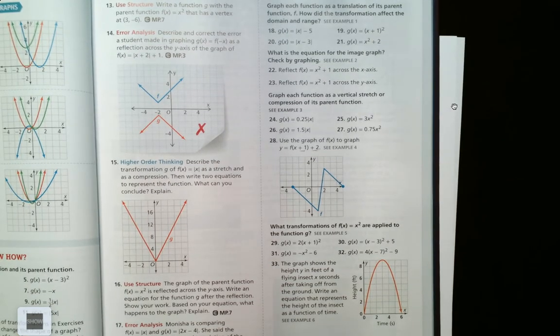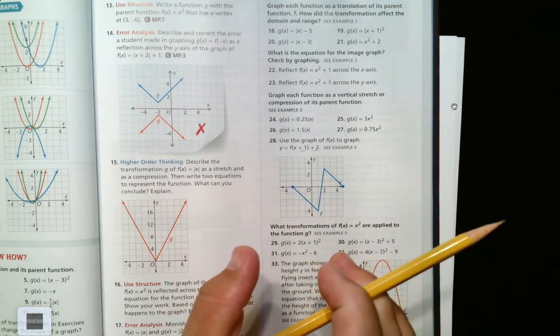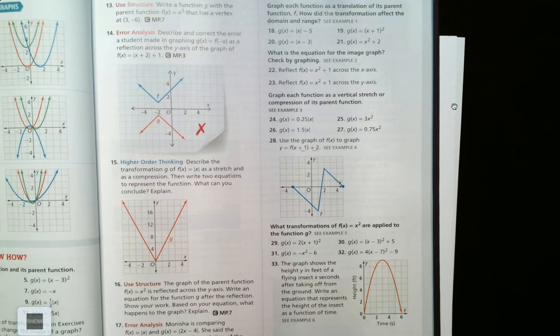So those are my two transformations I want to apply. Essentially, I want to take this blue function and shift it, move it up, down, left, right. I want to apply these transformations to every single point on this blue function. So it's going to stay the same shape. I'm just going to move it left, right, up, and down.